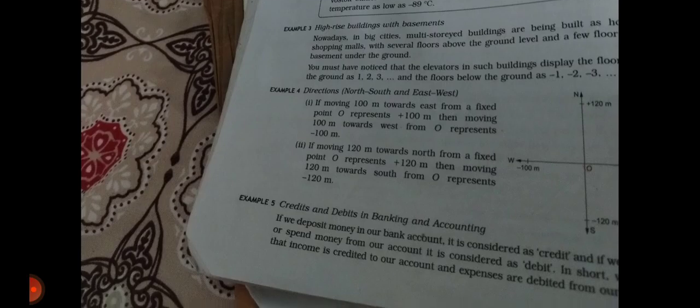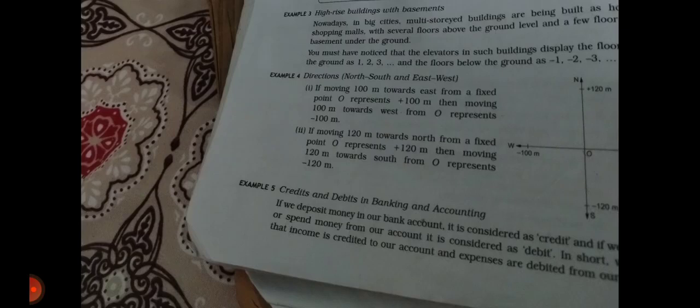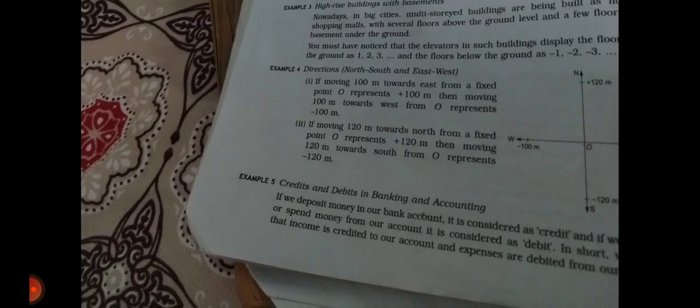You must have noticed that the elevators in such buildings display the floors above the ground as 1, 2, 3 and the floors below the ground as -1, -2, -3. 4. Directions: north to south and east to west. 1. If moving 100 meters towards east from a fixed point O represents +100 meters, then moving 100 meters towards west from O represents -100 meters.